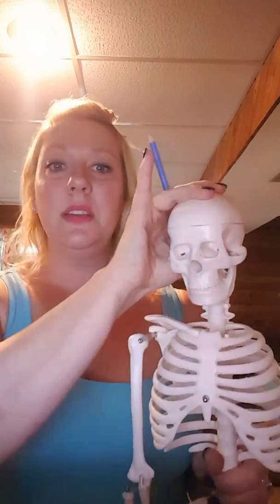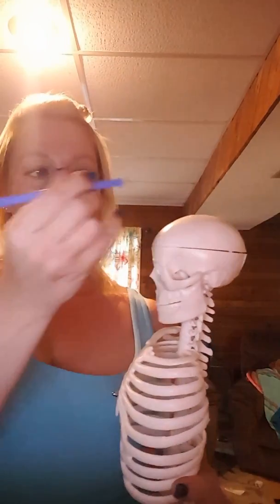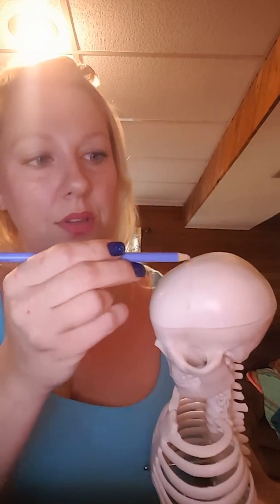Alright, on to the sutures. Let me get my guy back together. So let's see. We have the coronal suture, which is this one right here. This suture connects the parietal bone to the frontal bone.